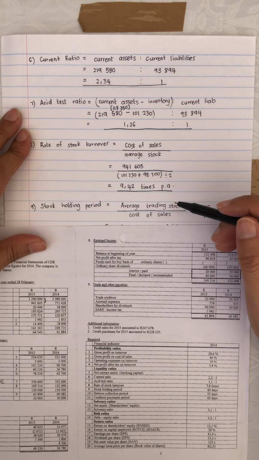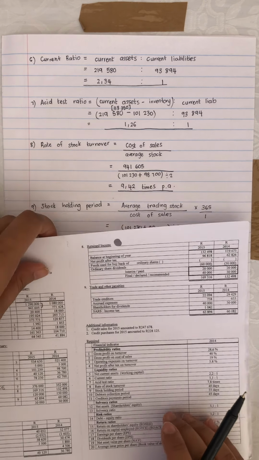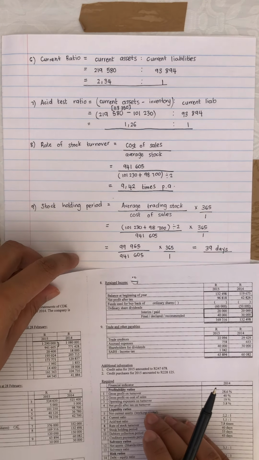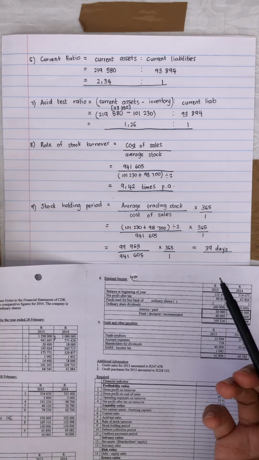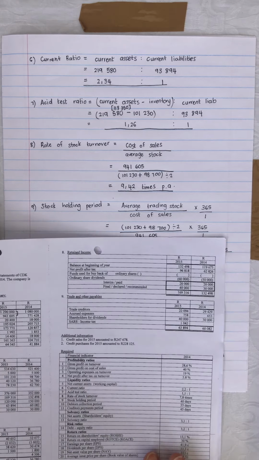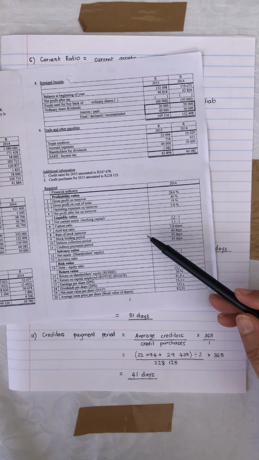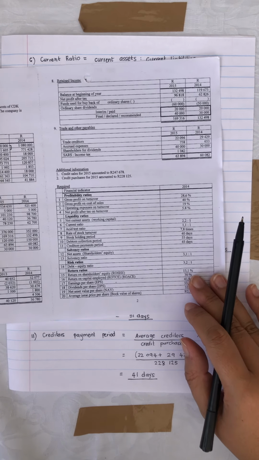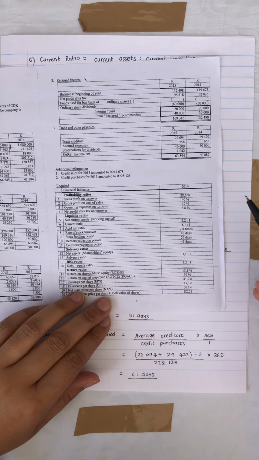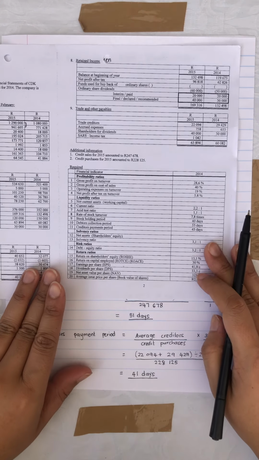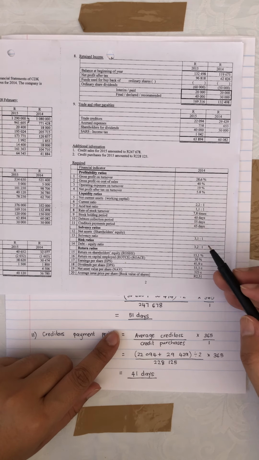Your stock holding period, last year we were holding stock for 40 days. This year we are not much further. We're only holding it for 39 days. That's just 1 day less. Also a good thing. If we have a look at our debtors collection period, last year it took us 55 days on average to get our money from our debtors. This year we managed to get it within 51 days. That's obviously a good thing.